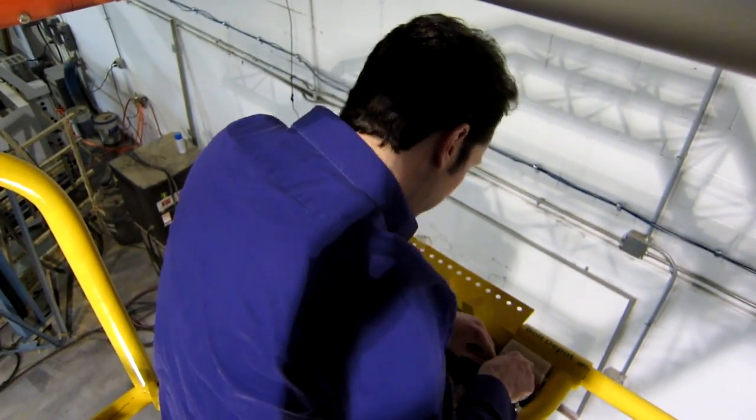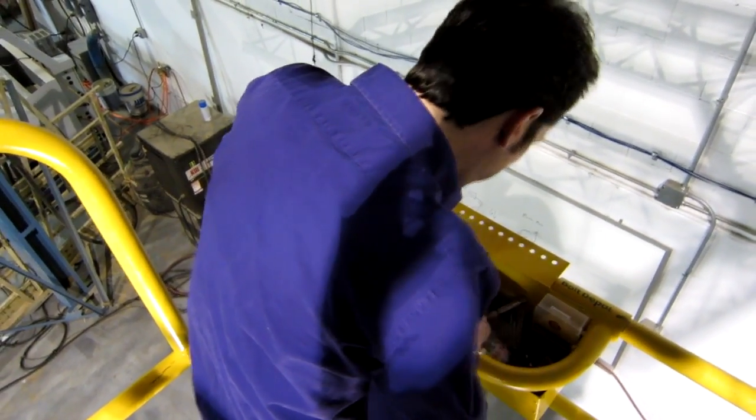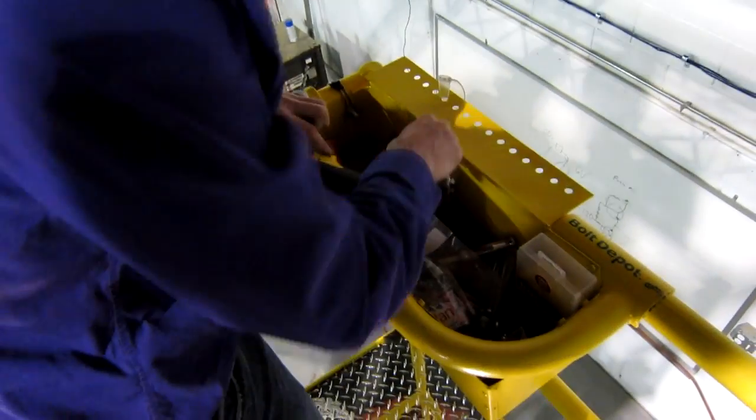Bolts. And the washer. Hey, Dave's Gerber's up here. Give him a nice. Da da da da.